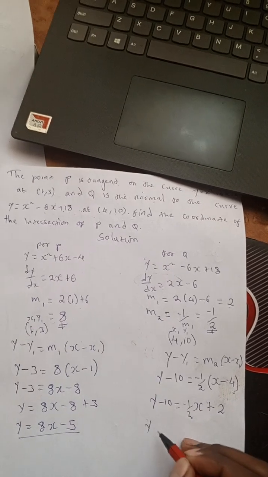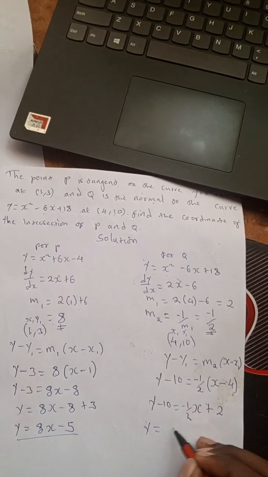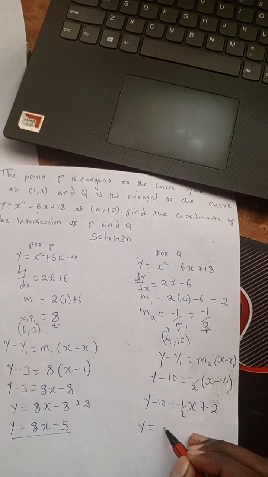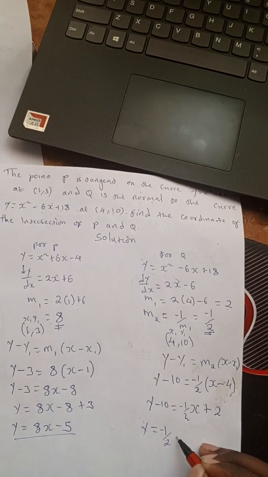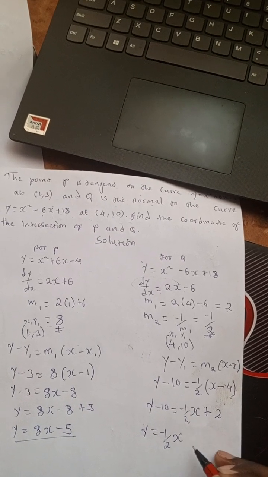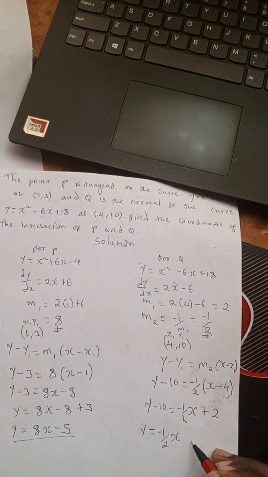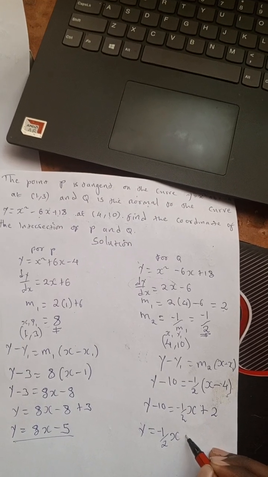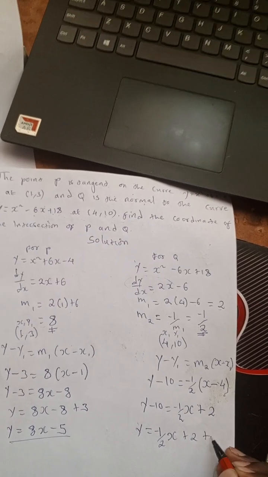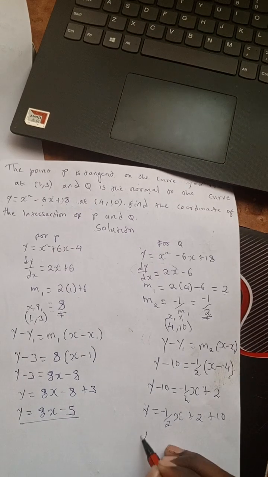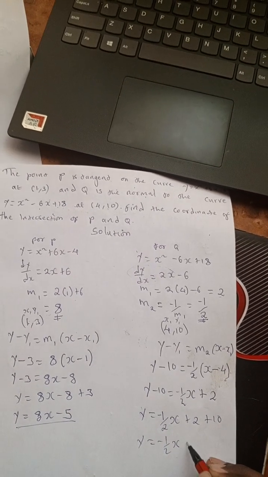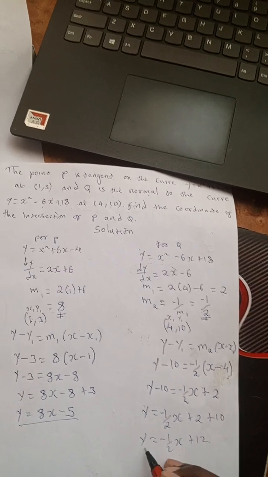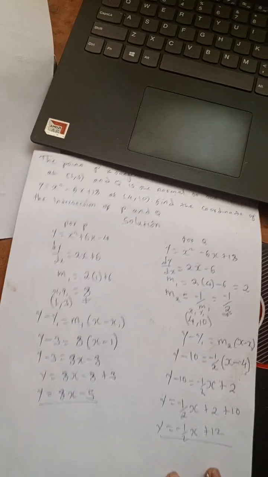So we are going to make y the subject. We are going to add 10 both sides. -10 plus 10, that's 0. And on the right side, we are going to have -half x plus 2 plus 10. So y is equivalent to -half x plus 12. This other side as well, we have managed.